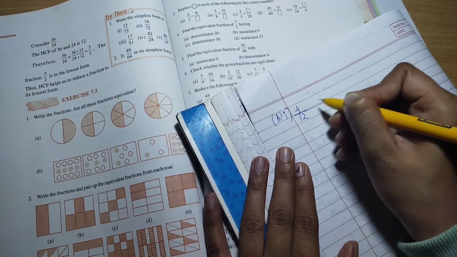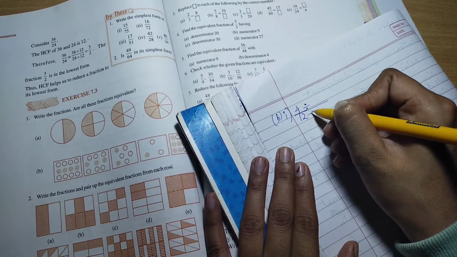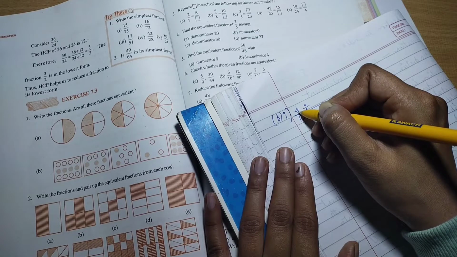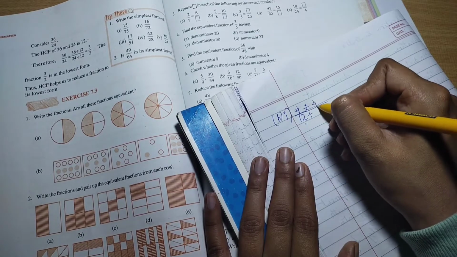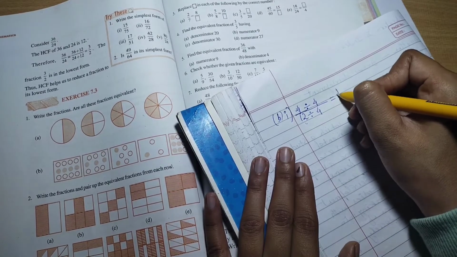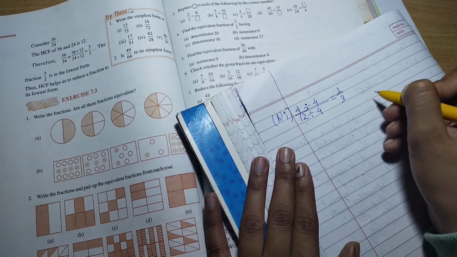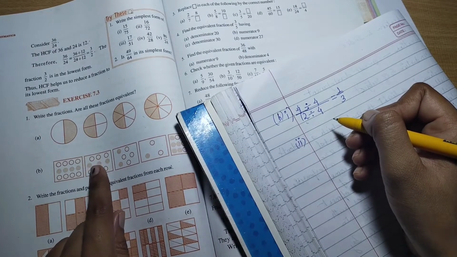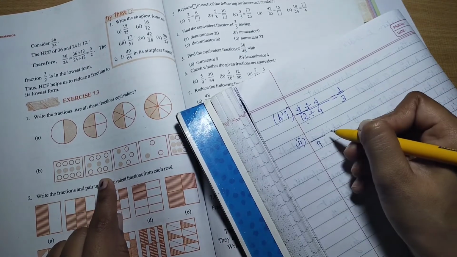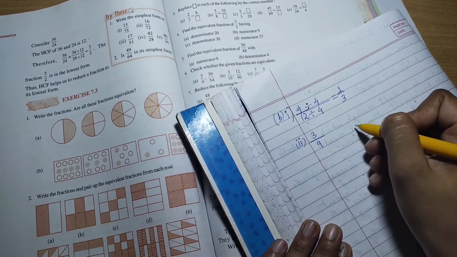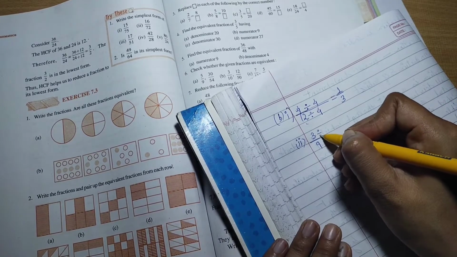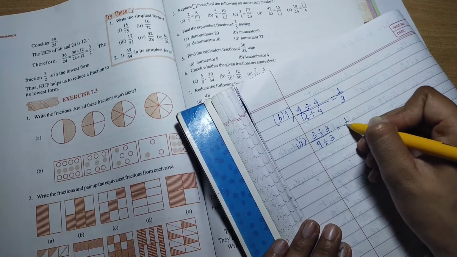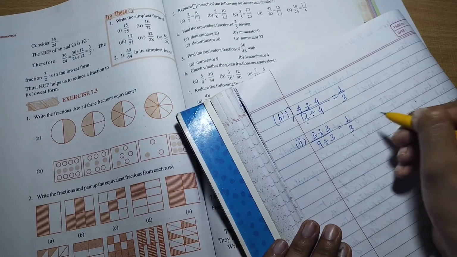Okay, 4/12, can it be converted into a simpler fraction? Yes, it can. What is the common factor? 4 is the common factor of both the numbers. So we will divide by 4. 4 ones are 4, 4 threes are 12. Then the second one, let us see quickly how many dots are there: 1, 2, 3, 4, 5, 6, 7, 8, 9. How many of them are shaded? 3. Now 3 and 9 have a common factor of 3, so we will divide by 3. 3 ones are 3, 3 threes are 9.